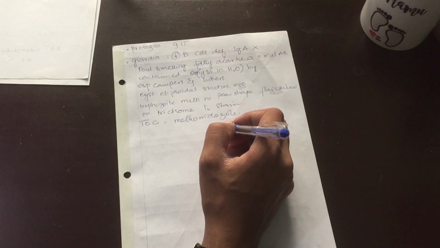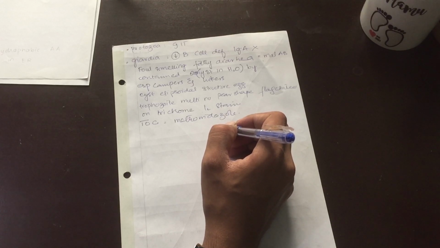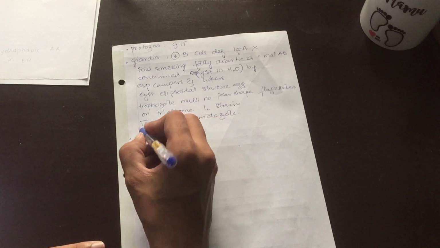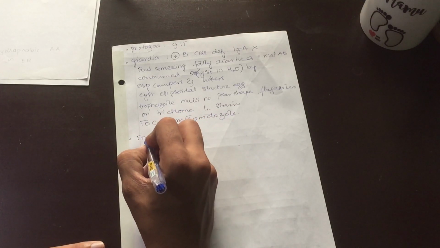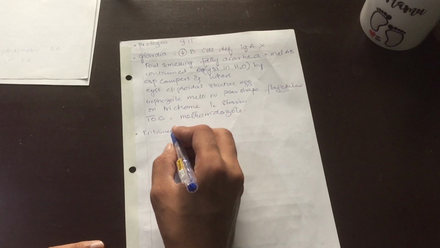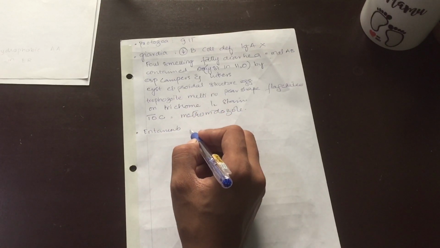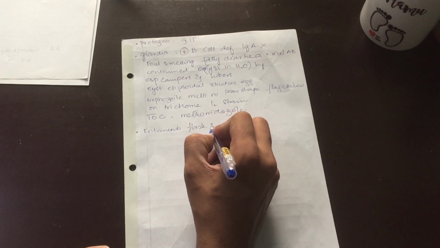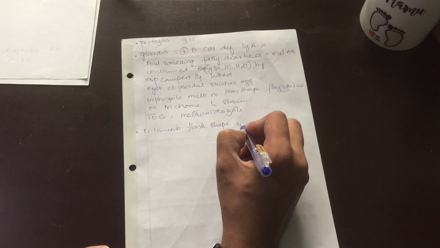So this is giardiasis. The next one is Entamoeba histolytica, and it can cause flask shape ulcer.